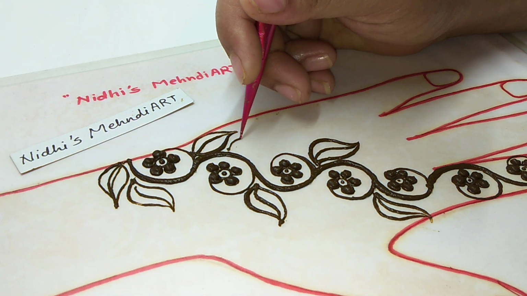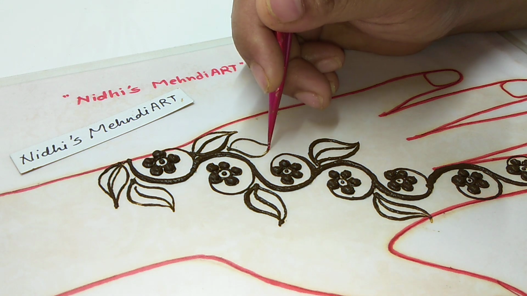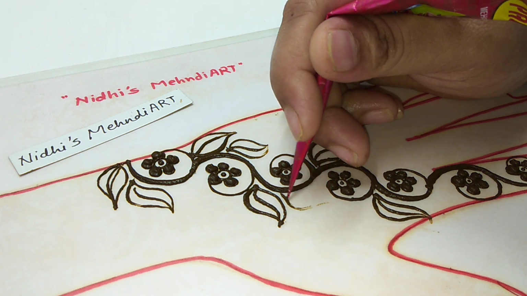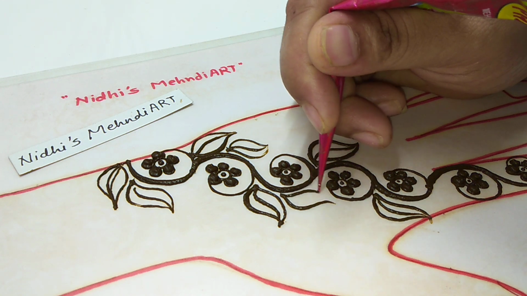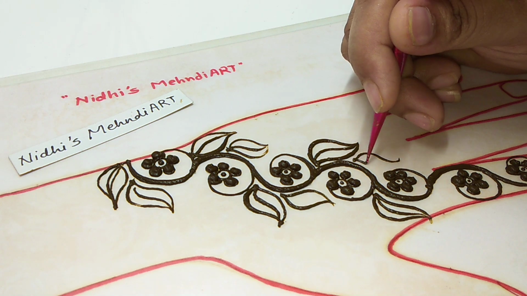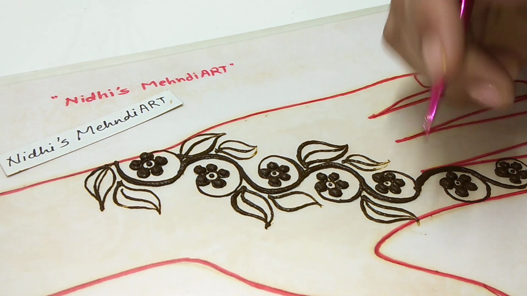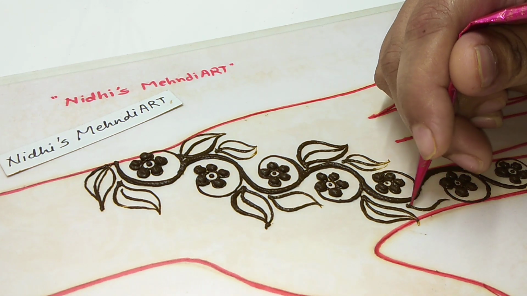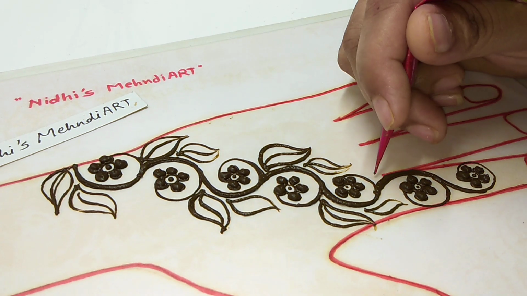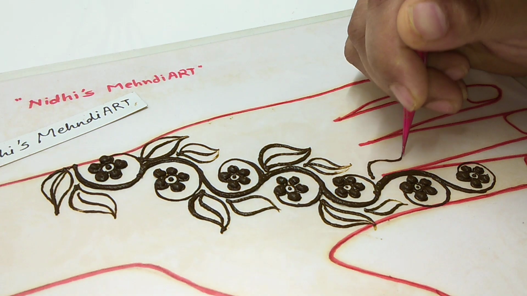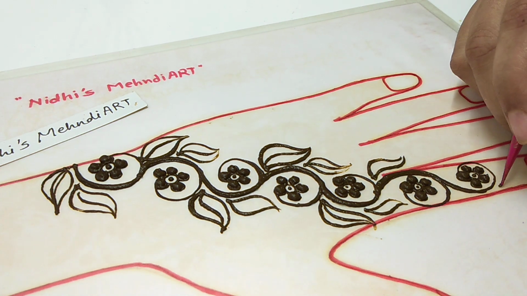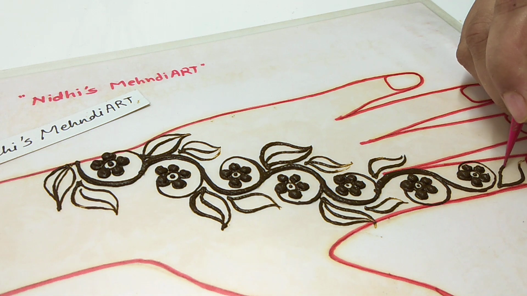Similarly, here also space is there, so we will add one more leaf. According to the space you have to decide the number of leaves. This is a very simple form of mehndi design.